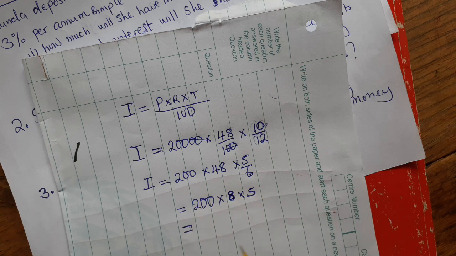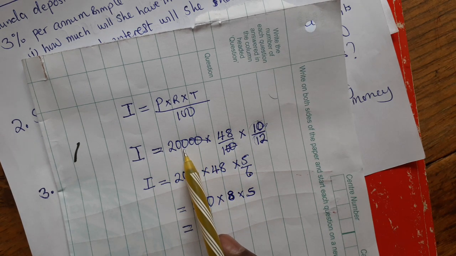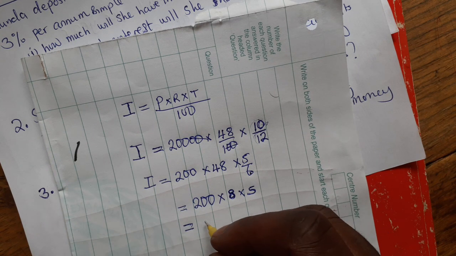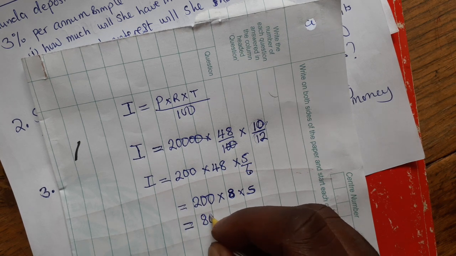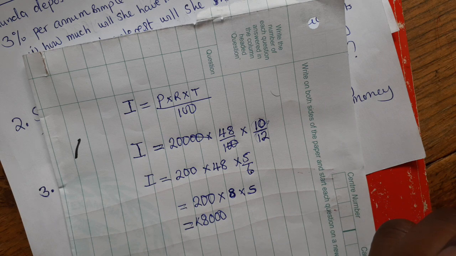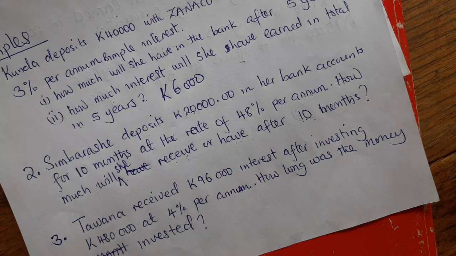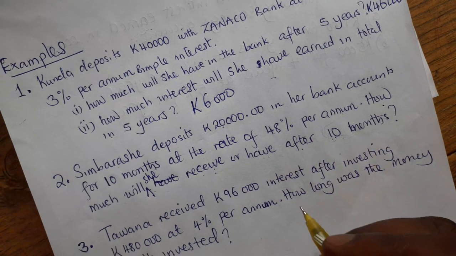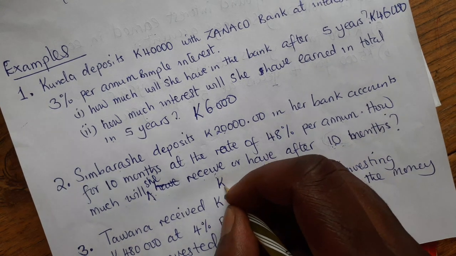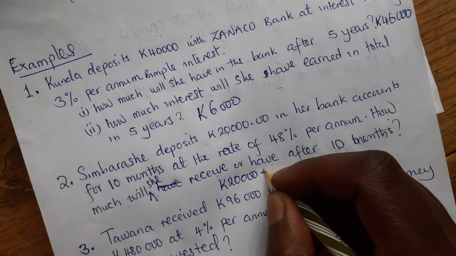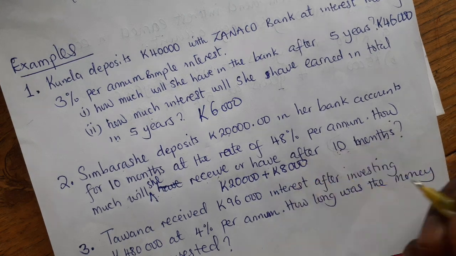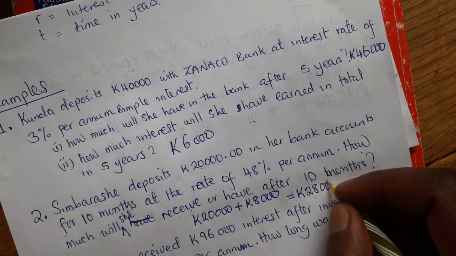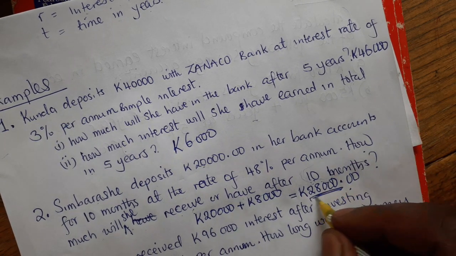What we are going to get is the interest for putting 20,000 kwacha into the bank account for 10 months. Let's multiply. What are we getting? So we're going to get 8,000 kwacha. All right? So what does the question say? How much will she receive or have after? How much is she going to have? So after 10 months, she still has her money, which is 20,000. So on top of 20,000, there will be interest of 8,000. So how much is she going to have? She's now going to have 28,000 kwacha. This is the amount that she's going to have.